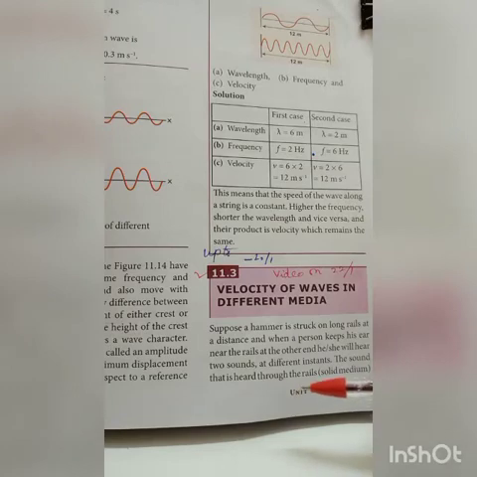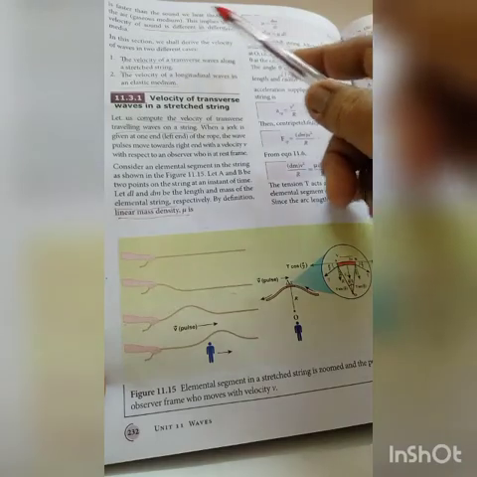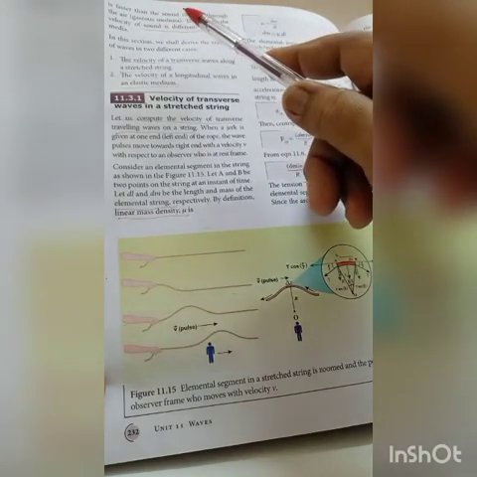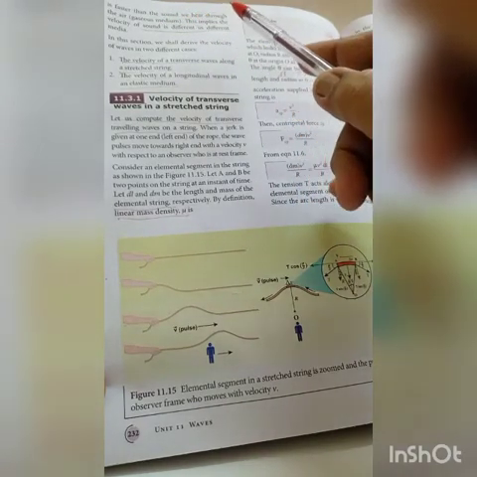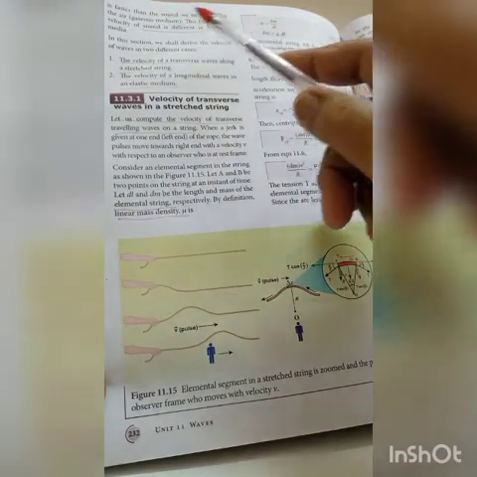The sound that is heard through the rails, that is through the solid medium, travels faster than the sound we hear through the air, that is through the gaseous medium. This shows that the velocity of sound is different in different media.